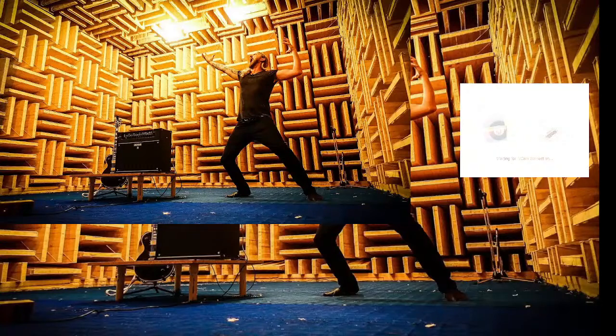Why use OBS at all? Why not just use straight Zoom? First of all, it's the ability to create multiple scenes. And it's not just the ability to create multiple scenes as it is the ability to switch quickly between them.